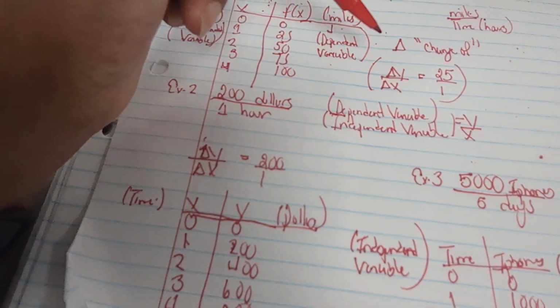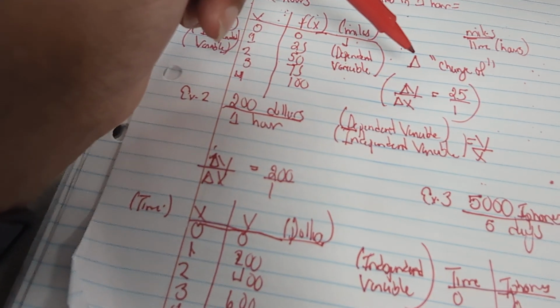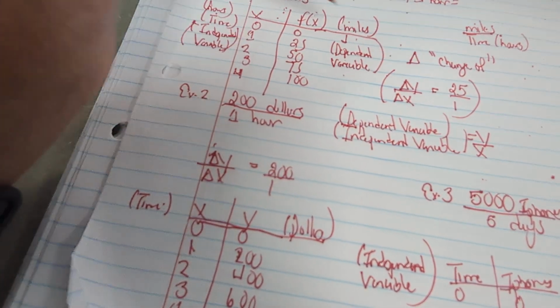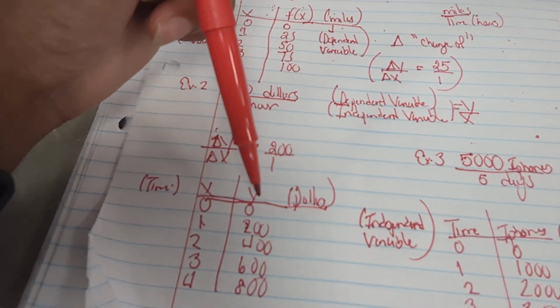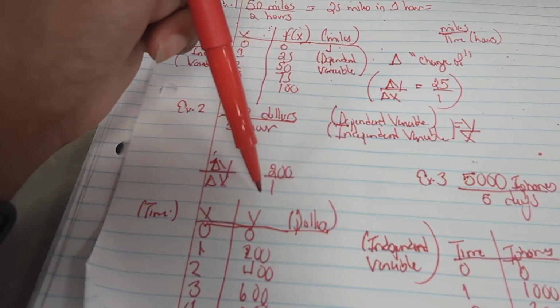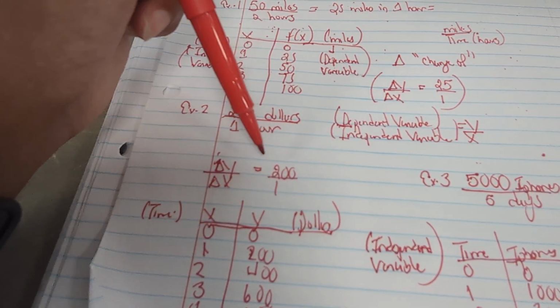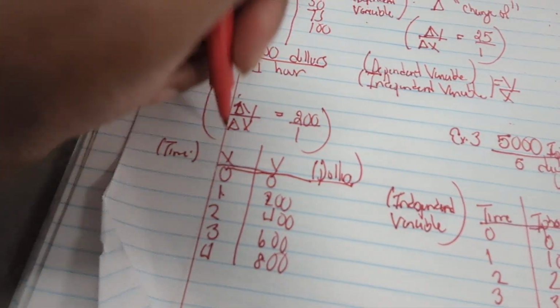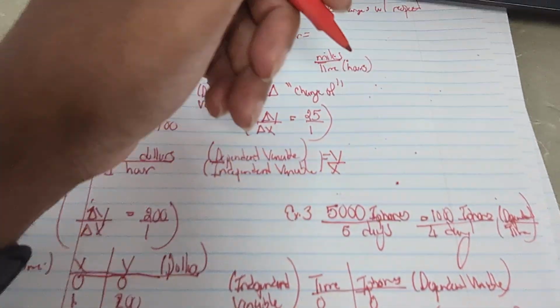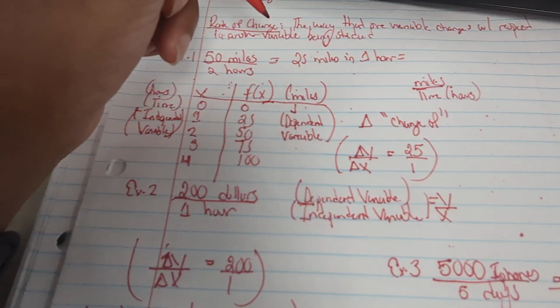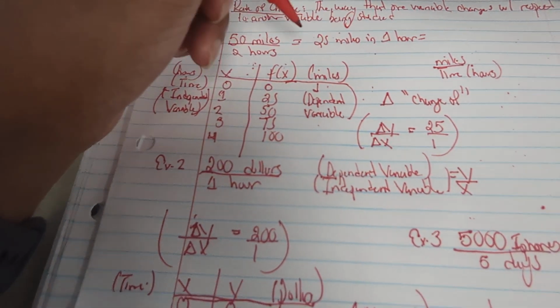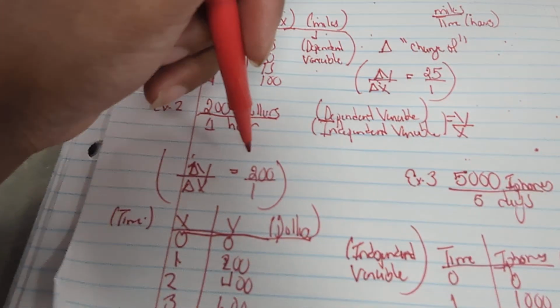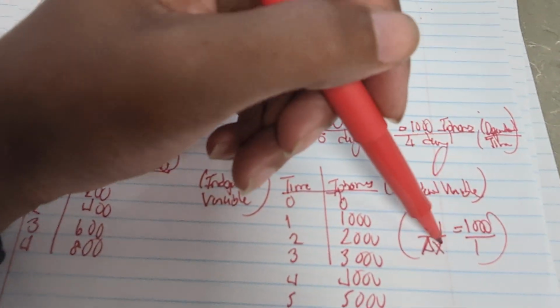Every time that we increase by 1 hour, we get an increase of 25 miles, or $200. This is what the rate of change means.